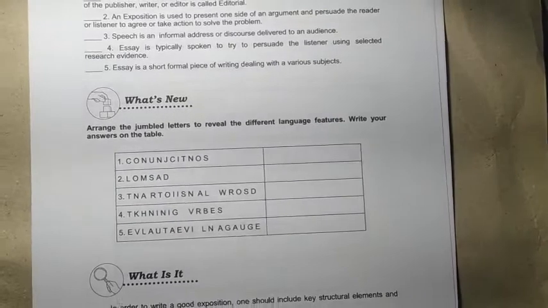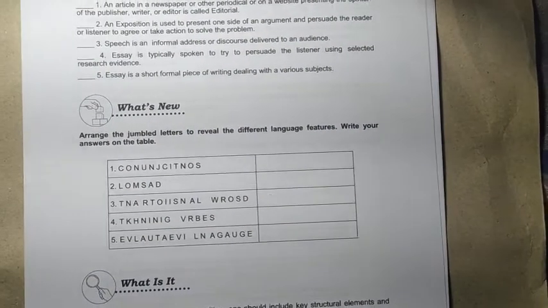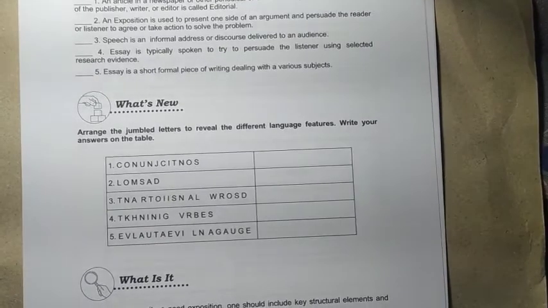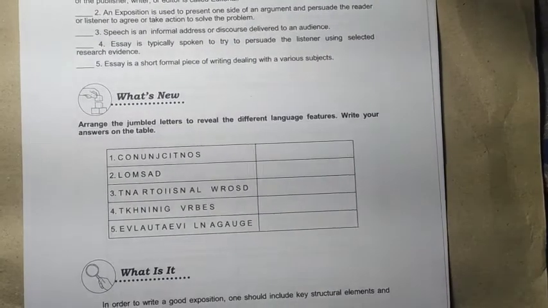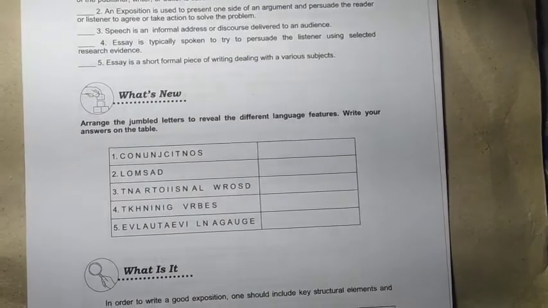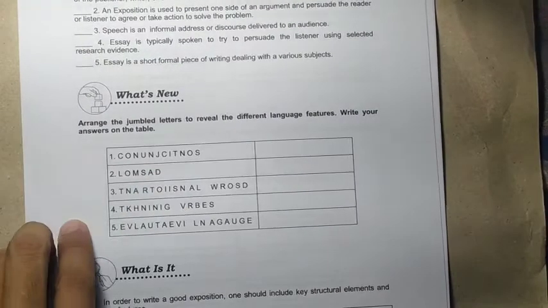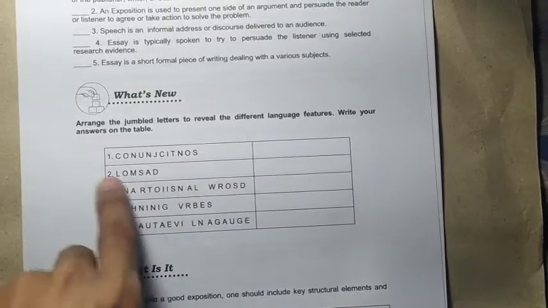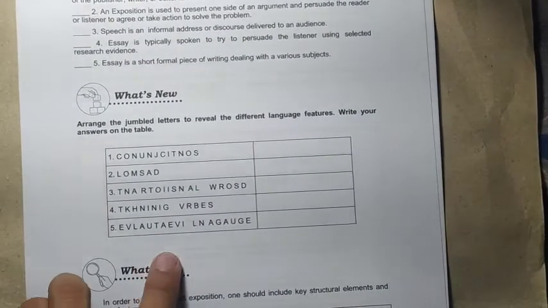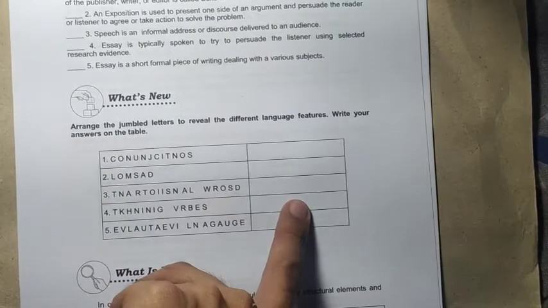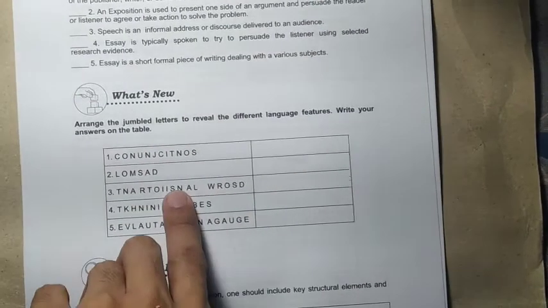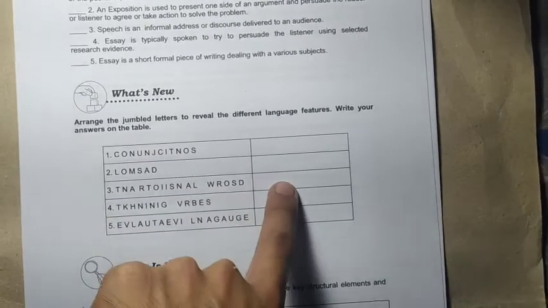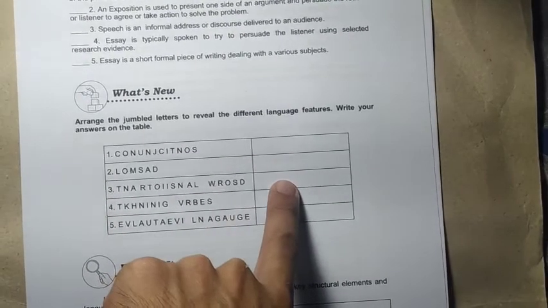Then in What's New, you will arrange the jumbled letters to reveal the different language features. Write your answers on the table on a separate sheet of paper. So after rearranging those letters, you will copy this table on your answer sheet. Then you will put your answer in column B. So it will be your column A. Rearrange it. Then after rearranging it, write it on column B.